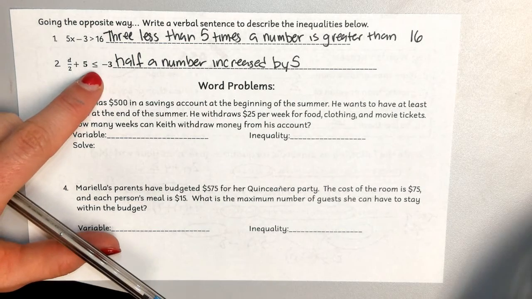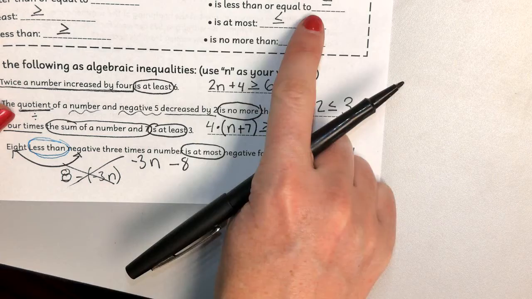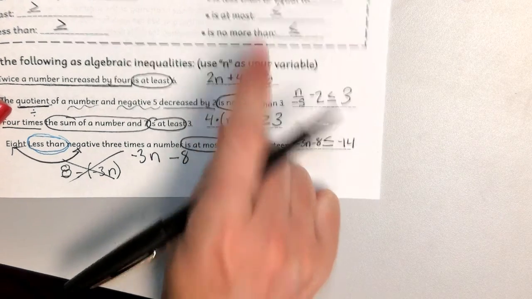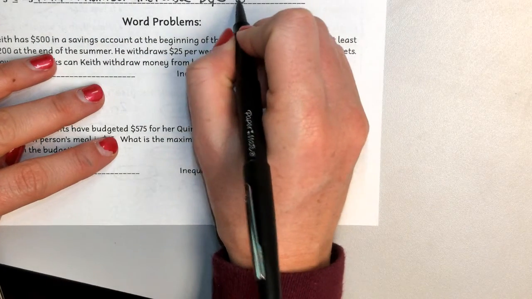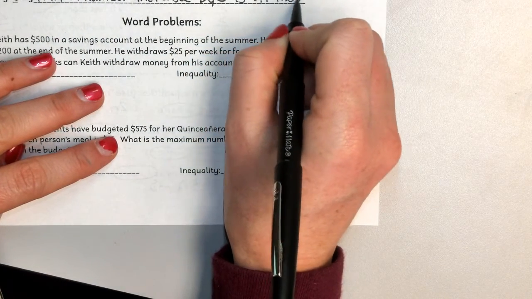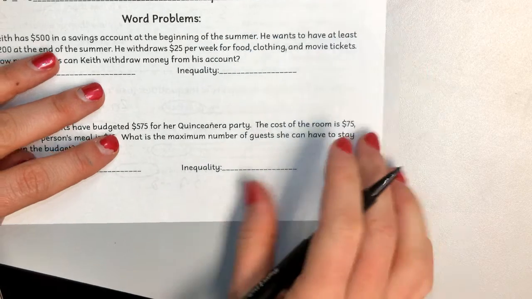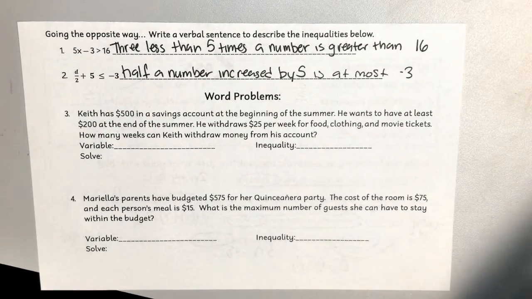This sign, less than or equal to, if we look on the front, what else could we see? Or? Okay, so you can pick one of those. So half a number increased by 5 is at most negative 3, is no more than negative 3, is less than or equal to negative 3.